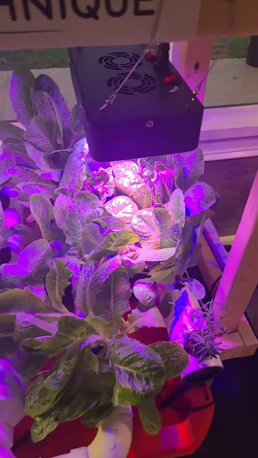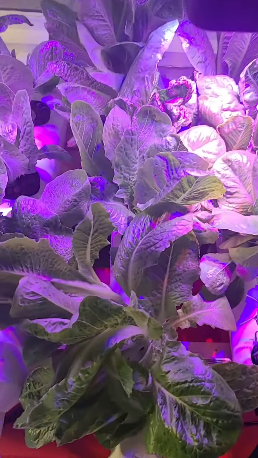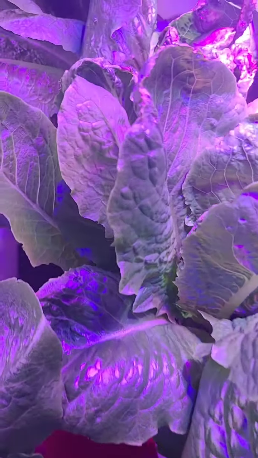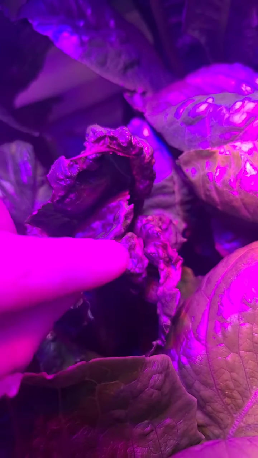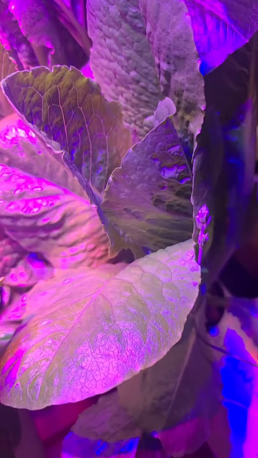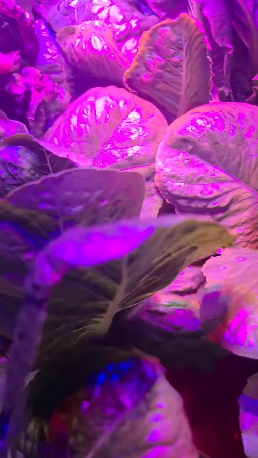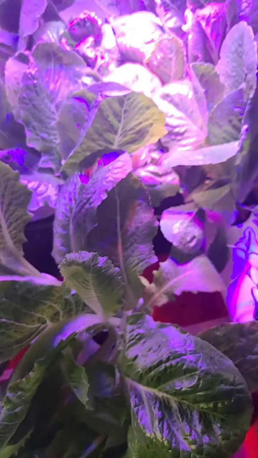Another thing to note about your lights and your light spacing, I know I mentioned you don't want to get them too close. Let me show you what happens when you get an LED light too close to a plant. You see this tip burn on this lettuce? How it's a little bit crinkled up. Doesn't look like this one. This one looks nice and healthy. It's because this one actually got too close to the light. It burnt it. It's tip burn. I didn't move it up fast enough. But now I know for next time. I won't let it happen again.